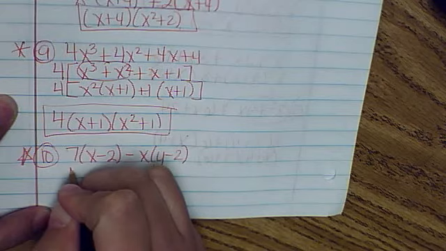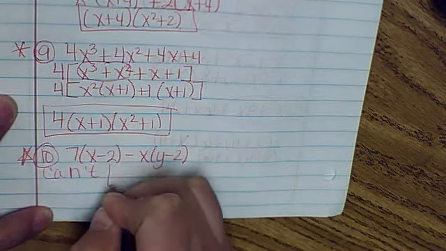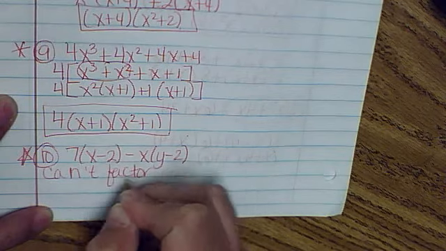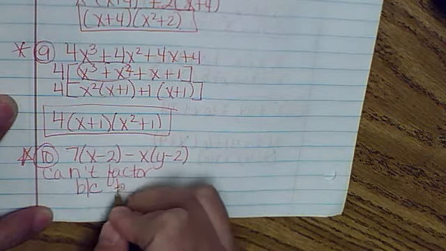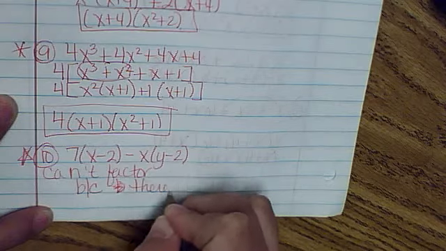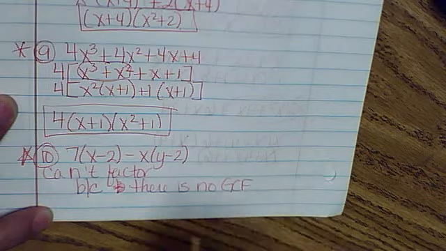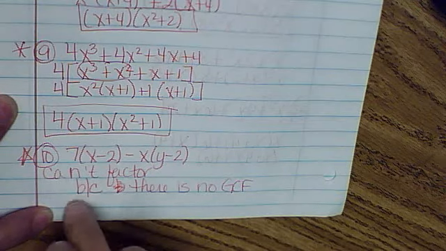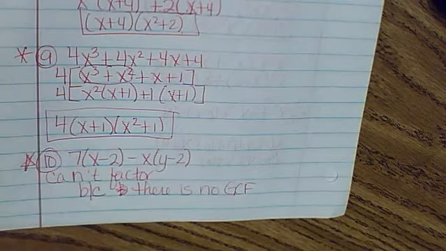So this one is can't factor, because there is no GCF. And again, there's one of those on today's assignment as well. Only one. So no others can't factor.